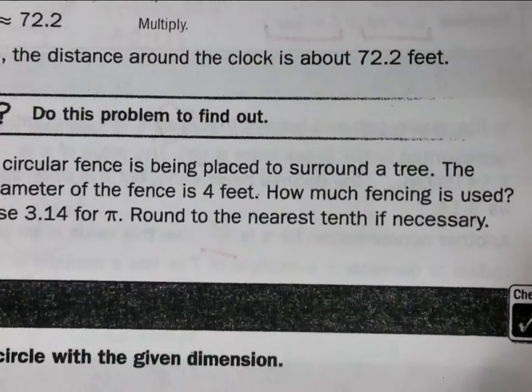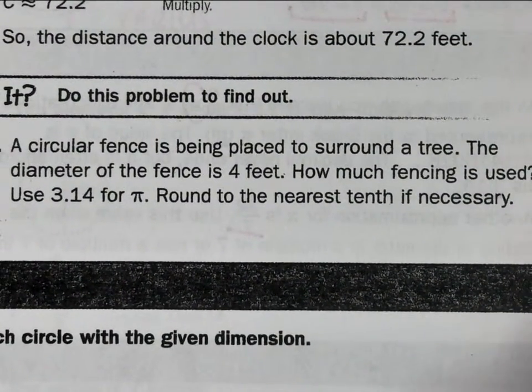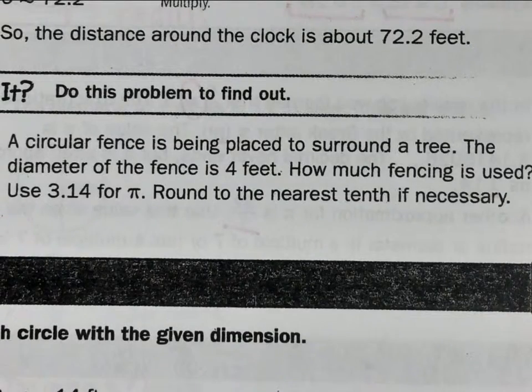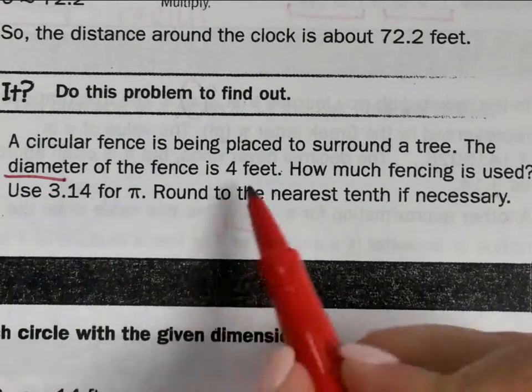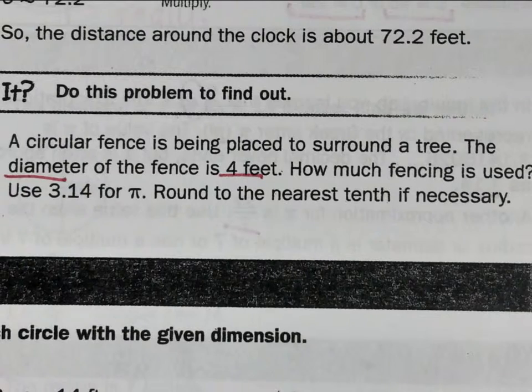All right, in G, a circular fence is being placed to surround a tree. The diameter of the fence is 4 feet. How much fencing is used? Use 3.14 for pi and round to the nearest tenth. Okay, so what exactly is it asking for here? The circumference. And why do you know that? Because of the diameter and then how much fencing is used. So it gives you the diameter. It's asking you how much fencing.